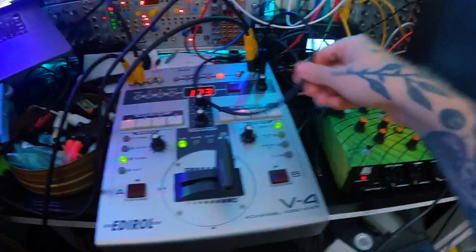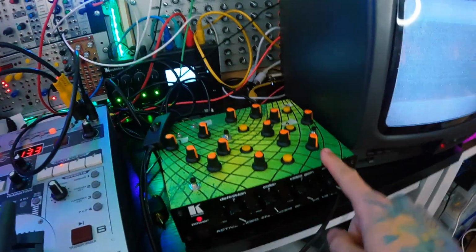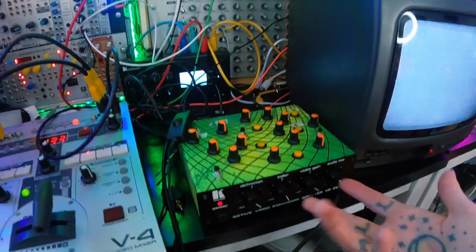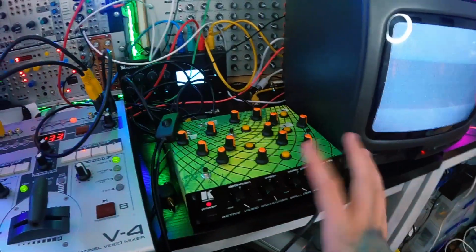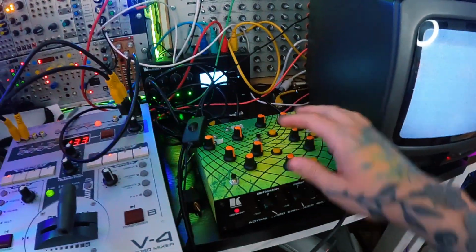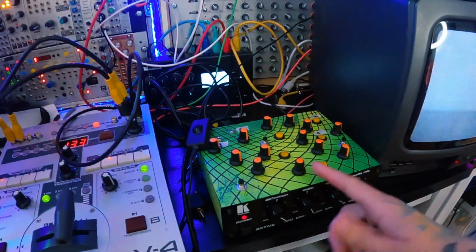What I've then got is one of the outputs running into this Mezkalin video glitch processing thing. Mezkalin makes these really interesting circuit bent devices where he takes like video enhancers and video mixers and circuit bends them, and so I'll do a video on this separately, but that's what all these switches and buttons do. They do weird things to the signal.